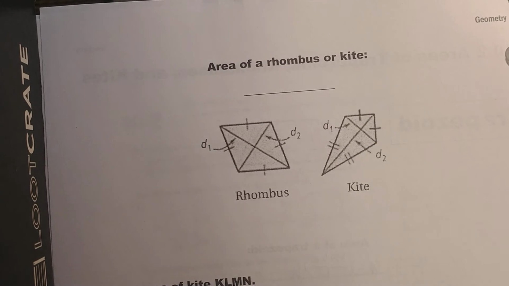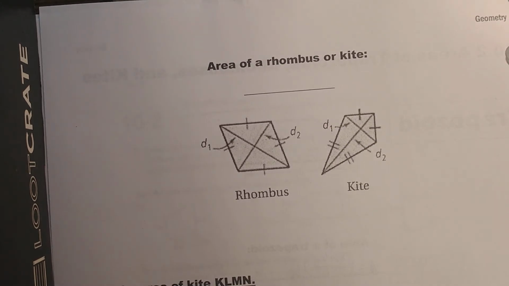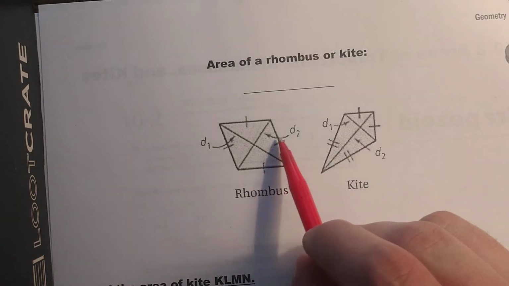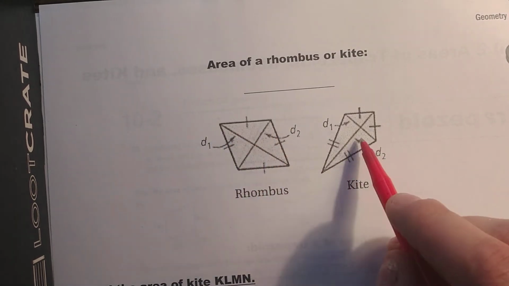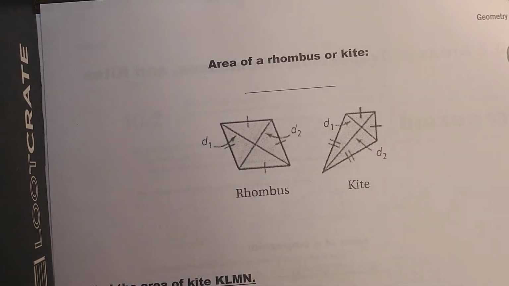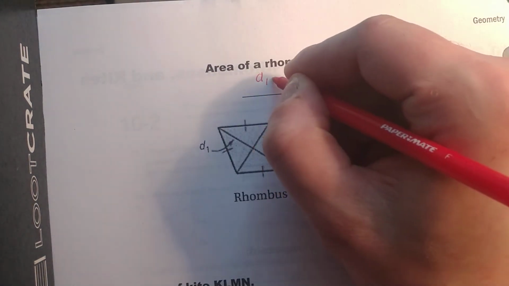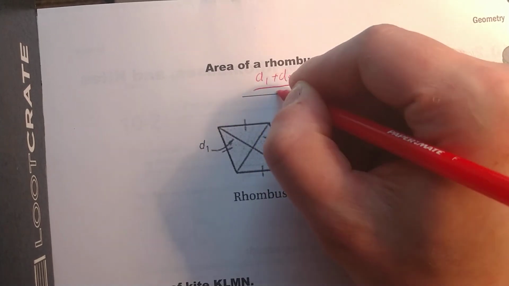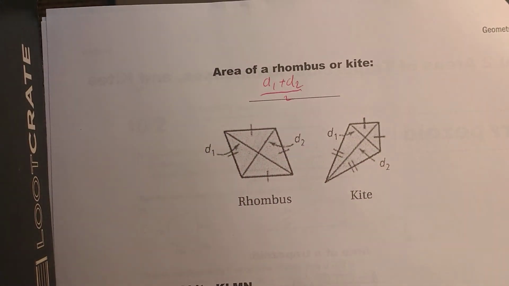Alright, turn the page. So now we're going to look at the area of a rhombus or a kite. It's going to be the same for both, and it's very similar. So notice we have D1 and D2, those are the two diagonals. All you do to get the area is multiply the diagonals and divide by 2. So this one's going to be D1 times D2 divided by 2. That's all. Okay?